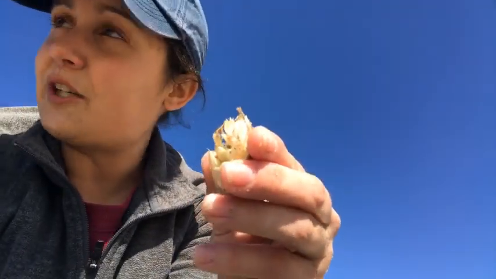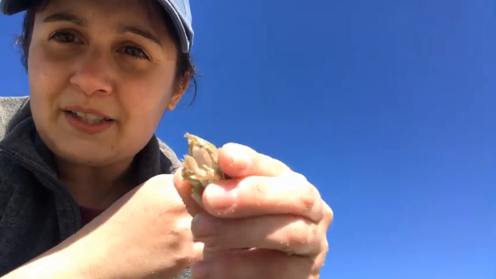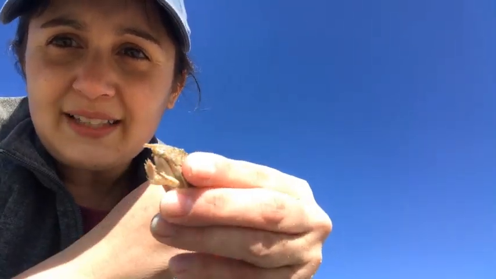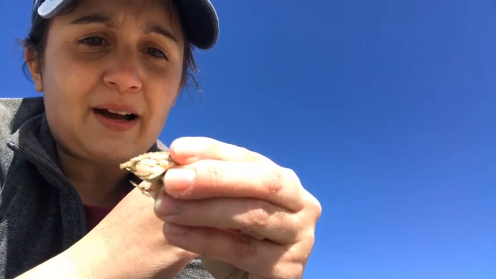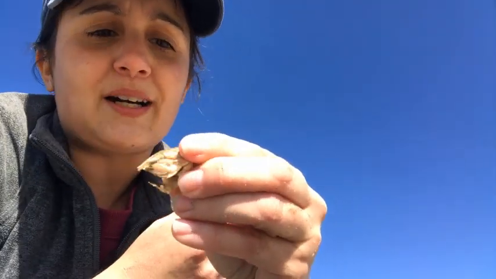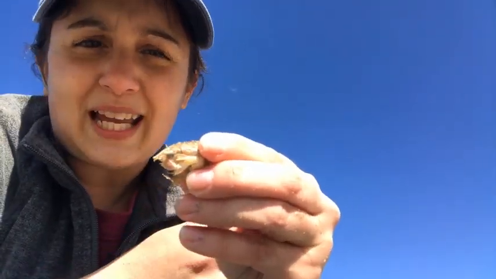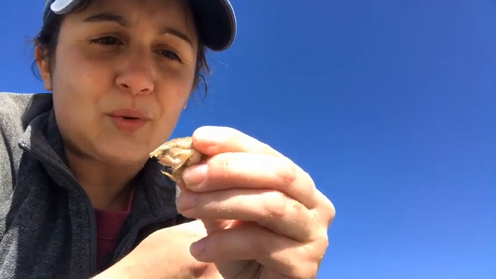So that's where it lives, in the swash zone, right? It has to bury very quickly so it doesn't get washed out with the tides, and also so that it's able to protect itself from predators. It takes about 3 to 4 seconds for them to burrow, so very, very quickly.